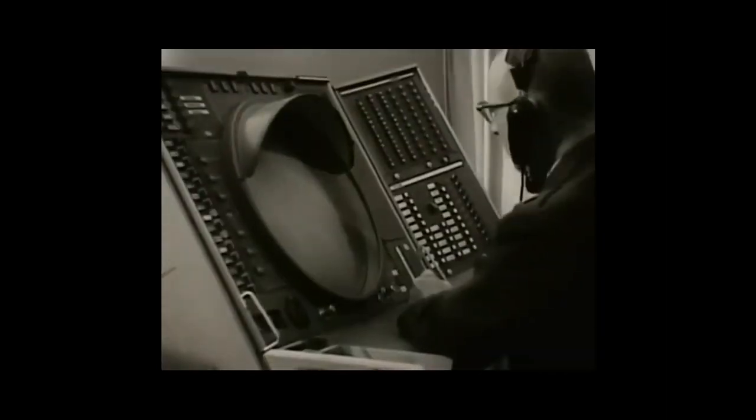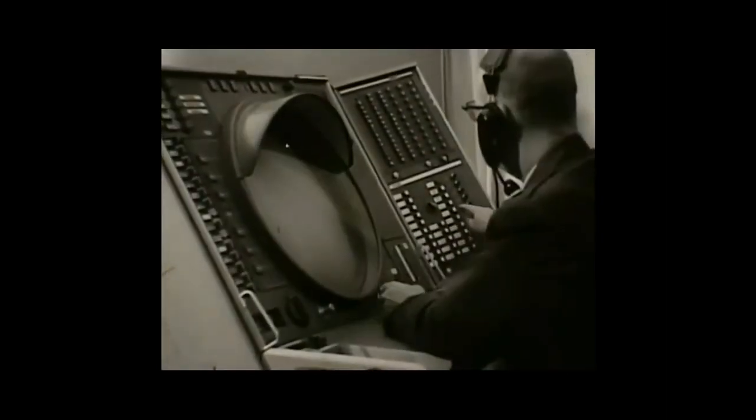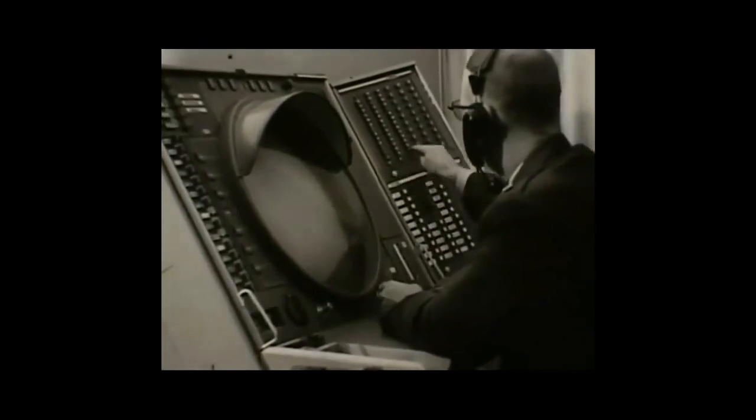Friend or foe, within seconds the Air Force will know. The officer fires a light gun at the target blip. This tells the computer to track the object. Now they ask the computer to calculate an intercept point.